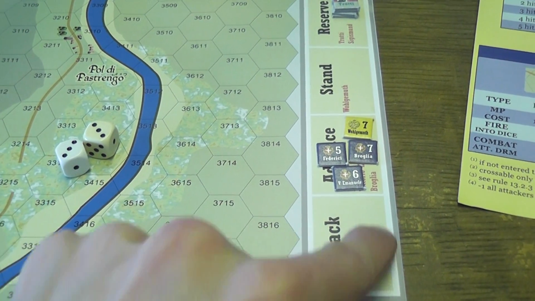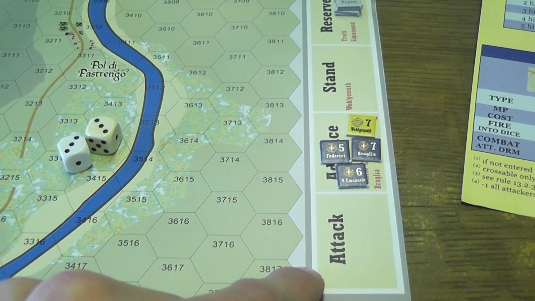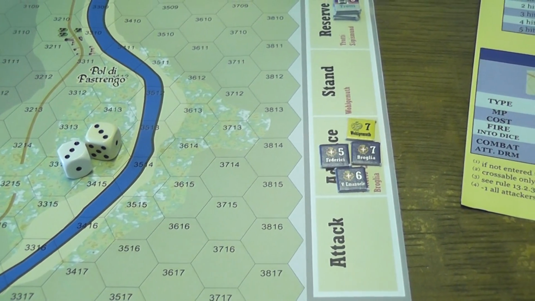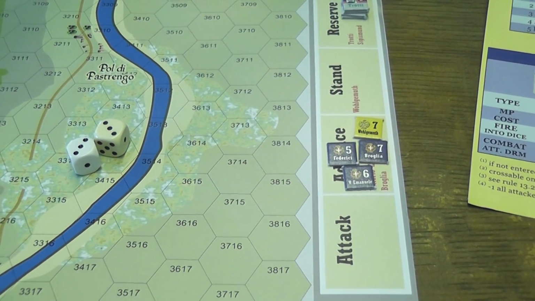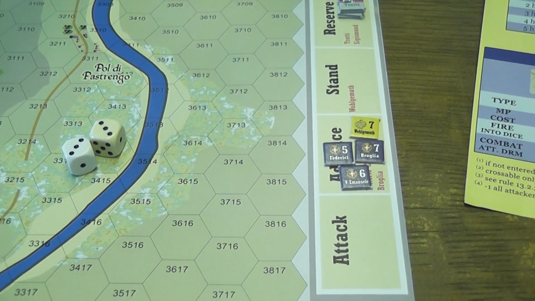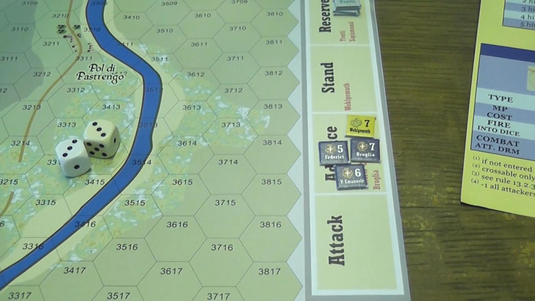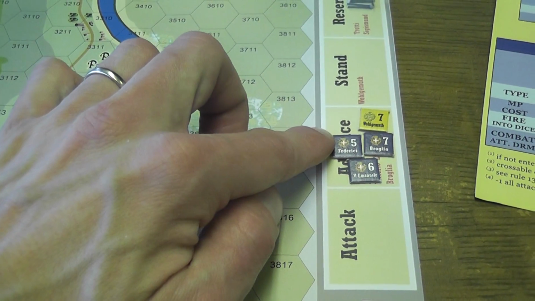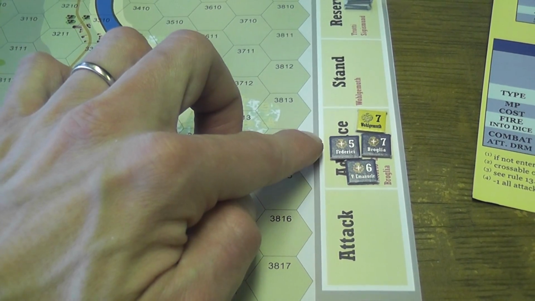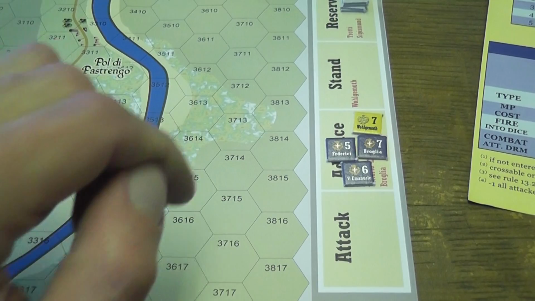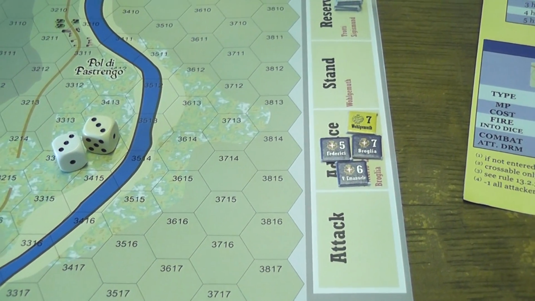Units that are under an attack order must move towards enemy units. They get an advantage in melee combat, but they get a penalty in fire combat. They're just running and yelling. They don't have the time or patience to aim well. Units under an advance order must try to move closer to enemy units. They can engage in combat, but there are no specific modifiers based on that.